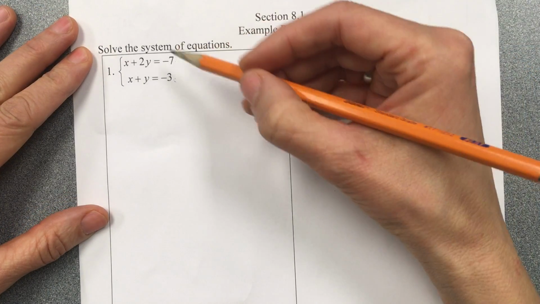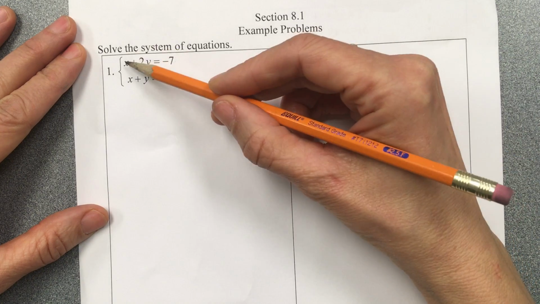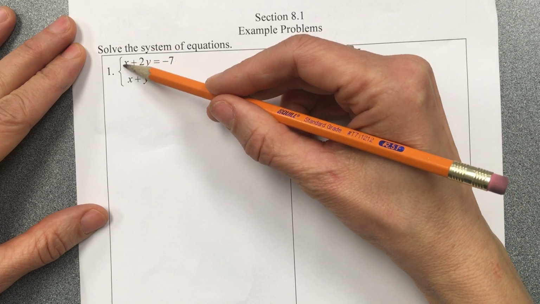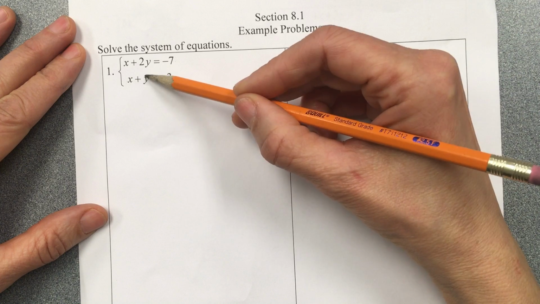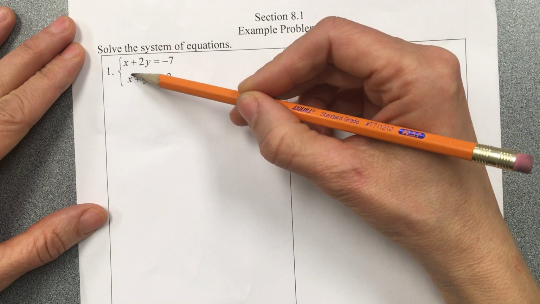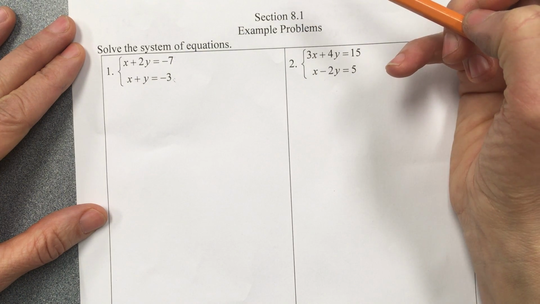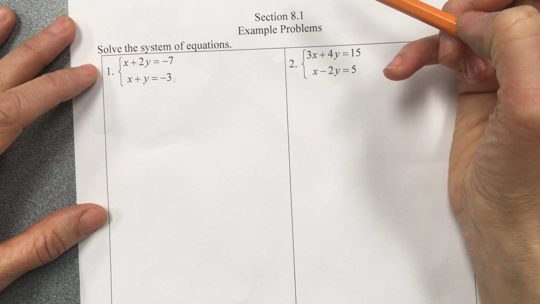So in general, the easiest thing to do is look for an equation where there's a variable that has a coefficient, so that's the number in front, of either 1 or -1. And we see that that happens here in this first equation for x and the second equation for either x or y. Okay, that's just going to make the algebra a little bit easier.